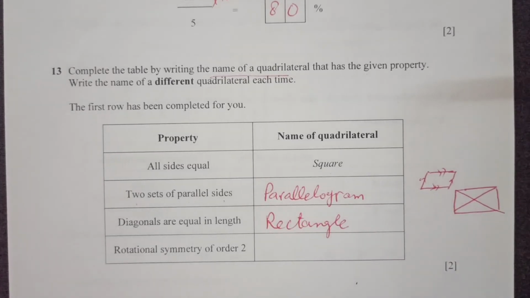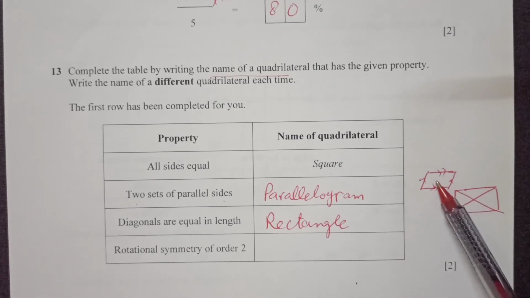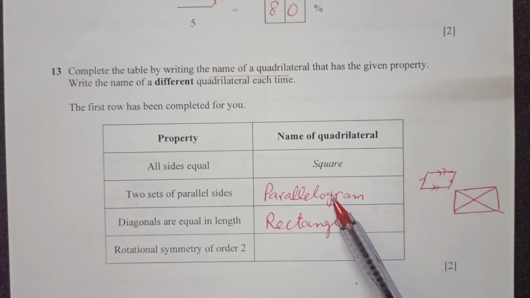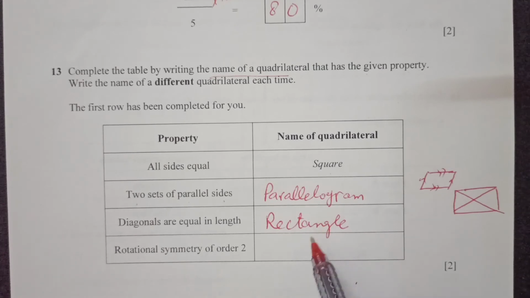rectangle here. Now rotational symmetry of order 2. So rotational symmetry of order 2, we can have different shapes. A parallelogram also has a rotational order of 2, but we cannot write it down because we have already used this one. Another one is the rectangle, which we also used.